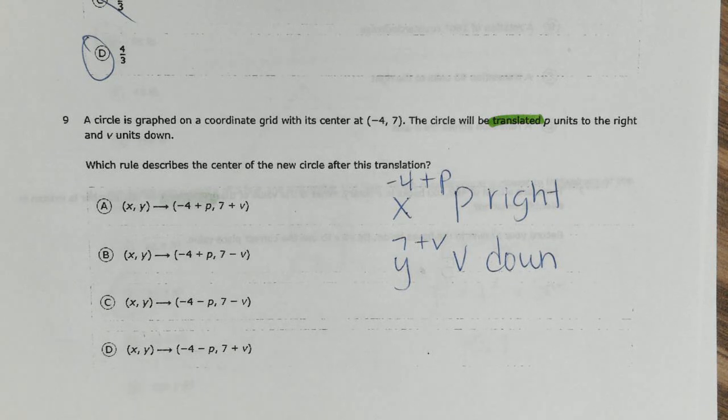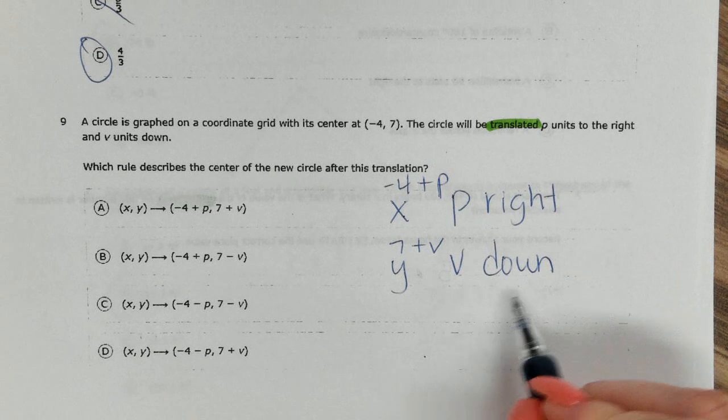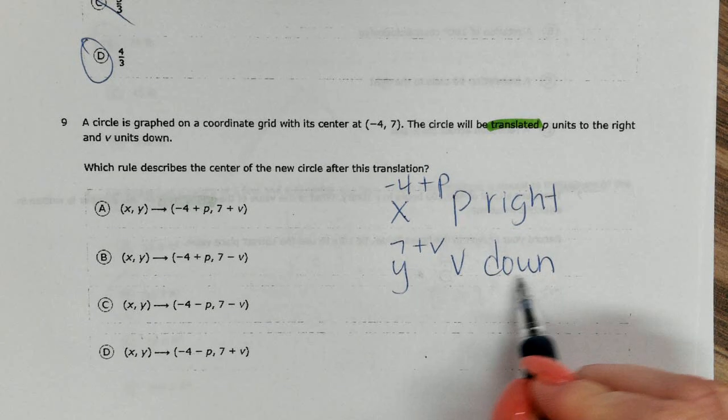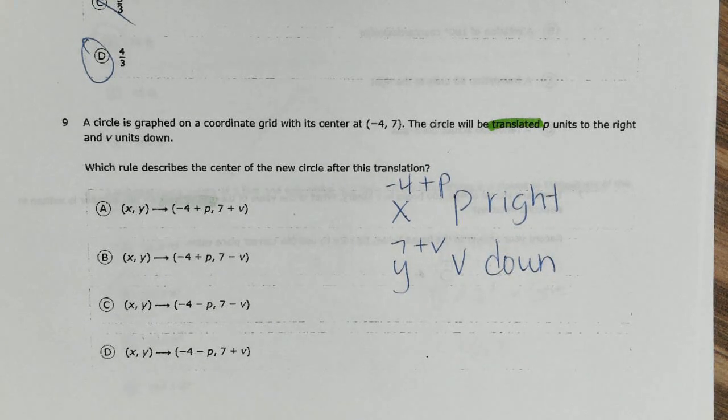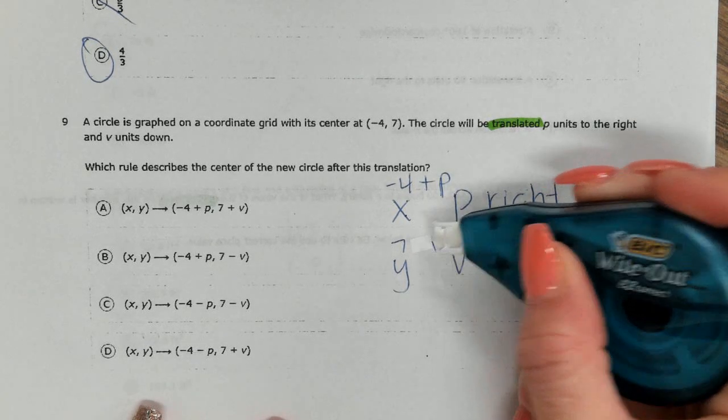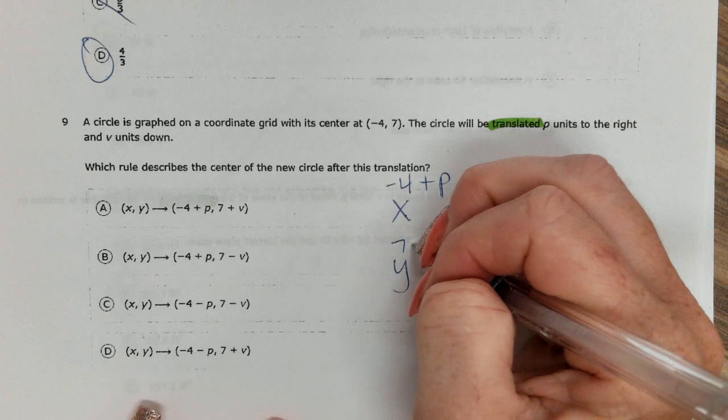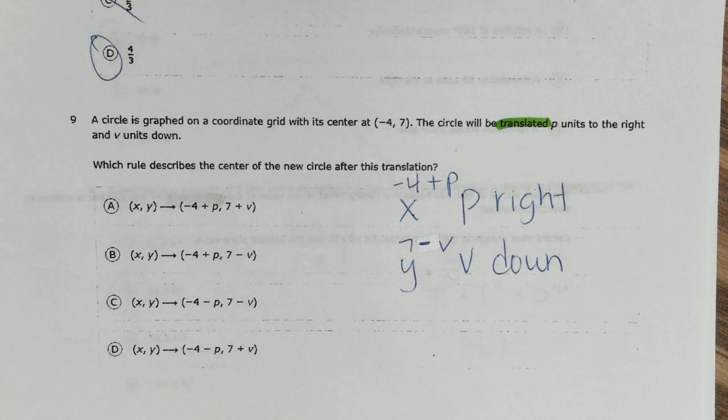Hold on. Oh, what did I do wrong? Y'all didn't correct me. Down is a minus. What did I do wrong? Down should have been minus. Up is positive, down is negative. So what answer matches that? B.